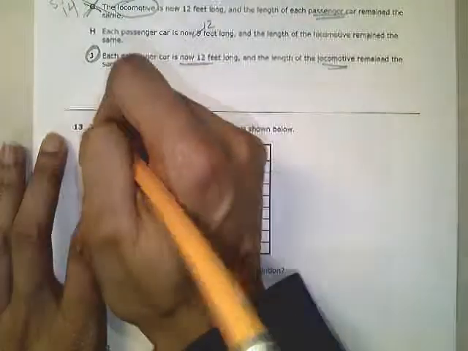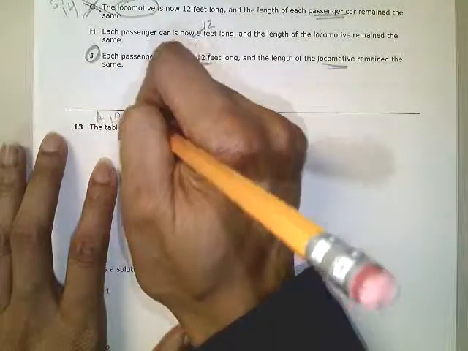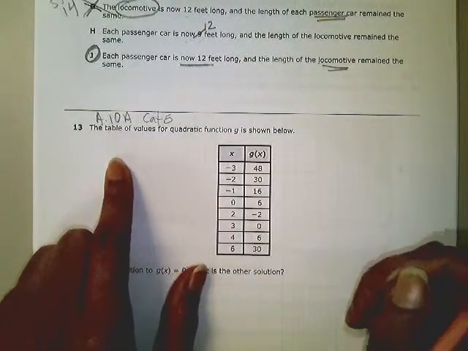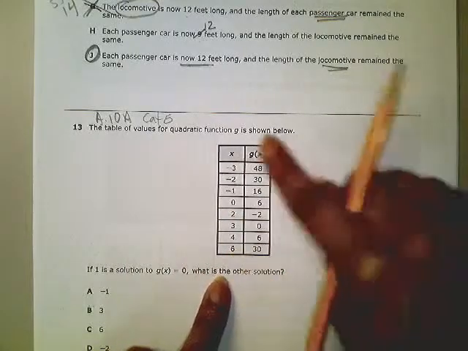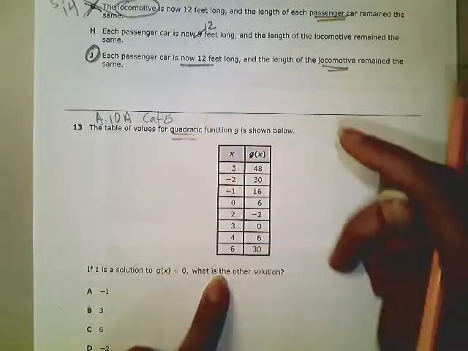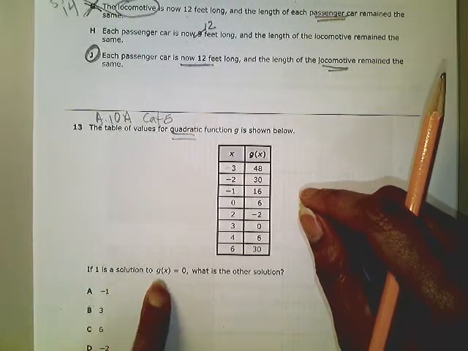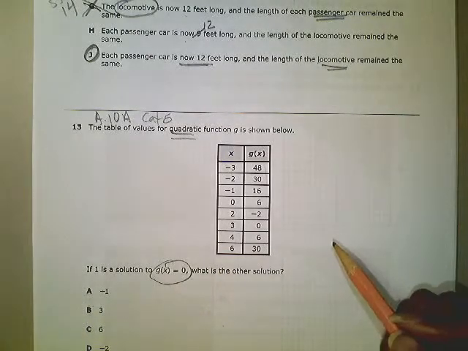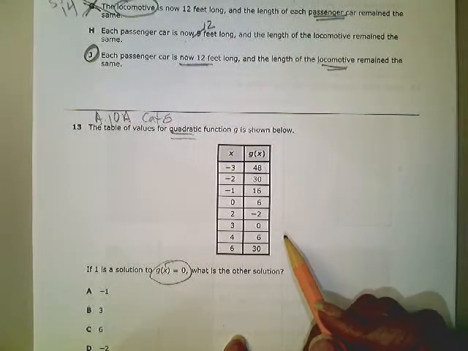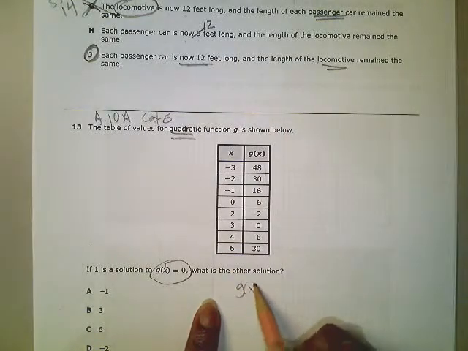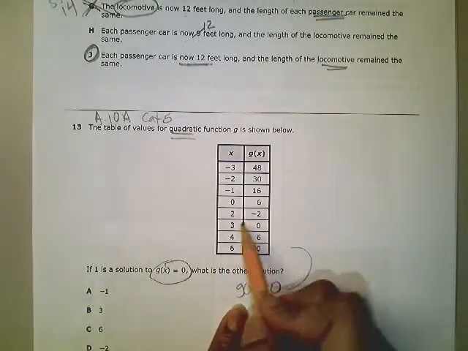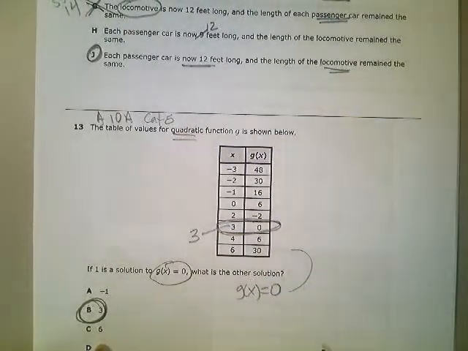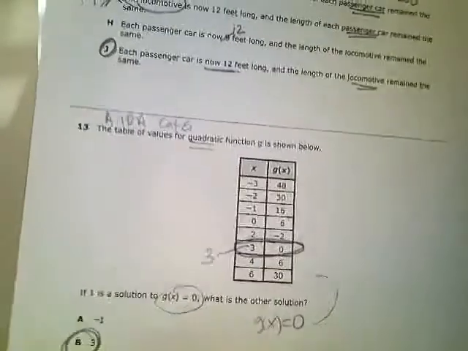Number 13, 8.10a is my TEAC. This is category 5. Category 5 is quadratics and other nonlinear functions. All right, I have a table of values. It's a quadratic. If 1 is a solution to g of x equals 0, what is the other solution? I'm looking for g of x equals 0 on my table. It's right here. So my other solution is 3. Pretty simple.